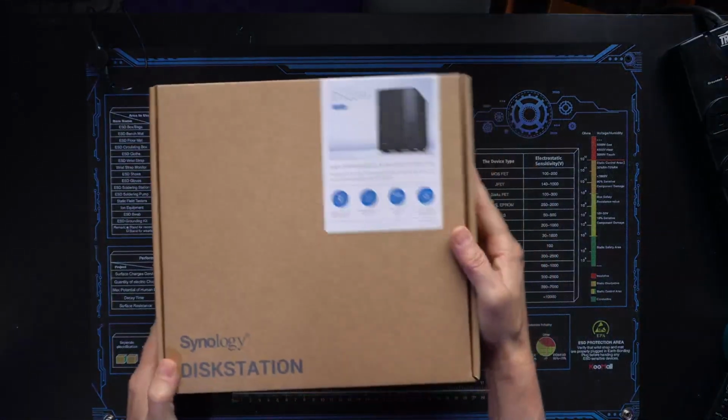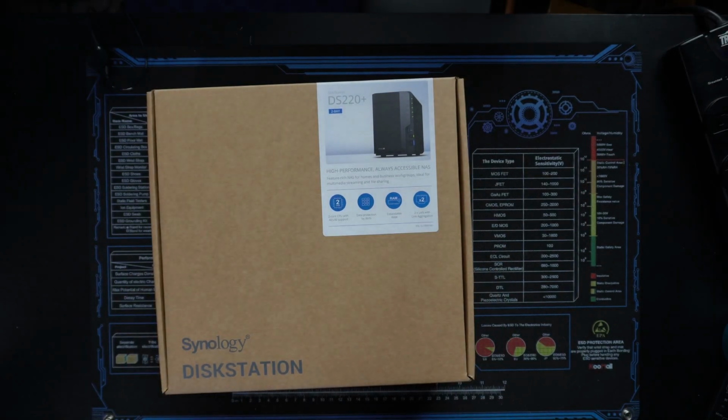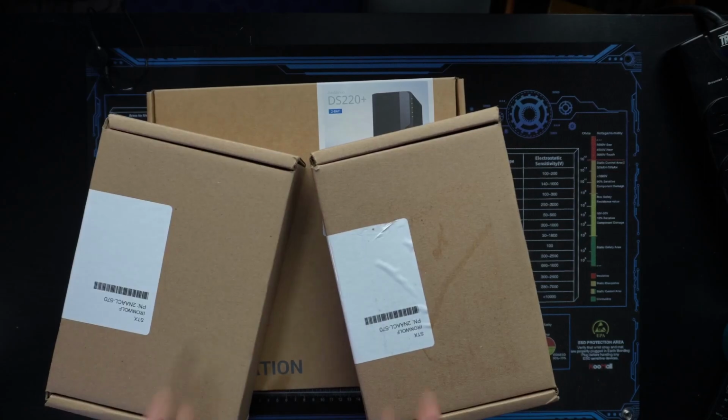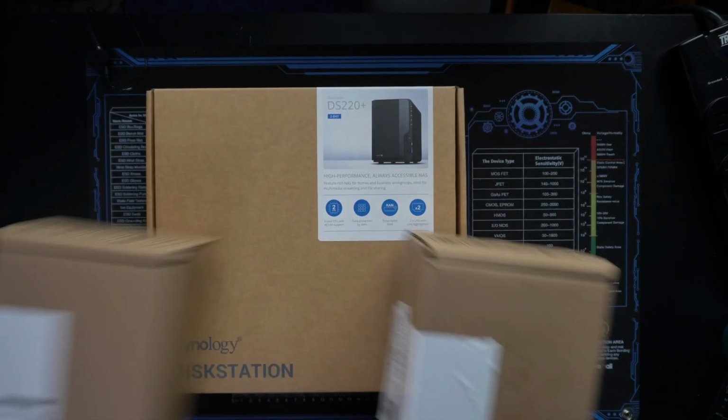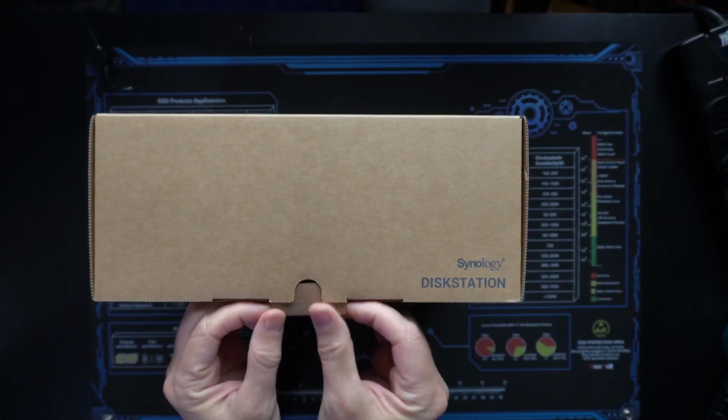And here they are. This is the actual Synology NAS device. Fantastic. And then I have not one, not three, but two of the IronWolf 8 terabyte hard drives. As far as which one to open up first, let's open up the Synology first. So we'll go ahead and tilt it up here, open it up.